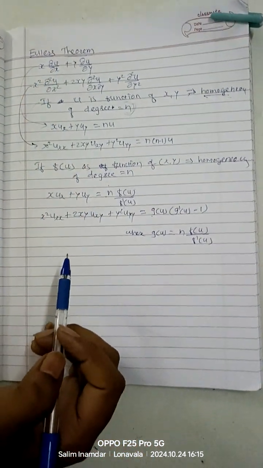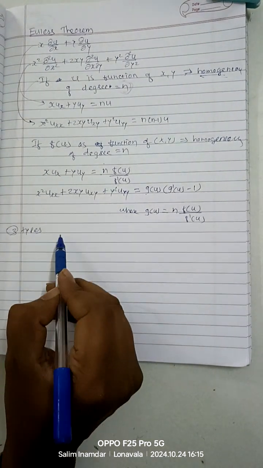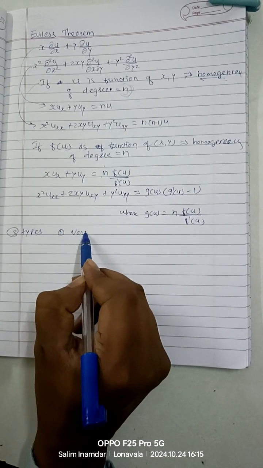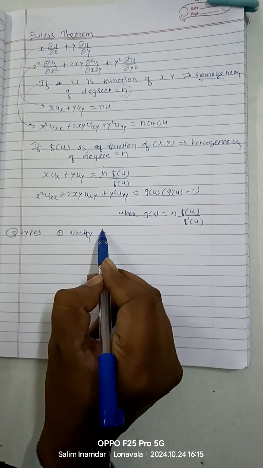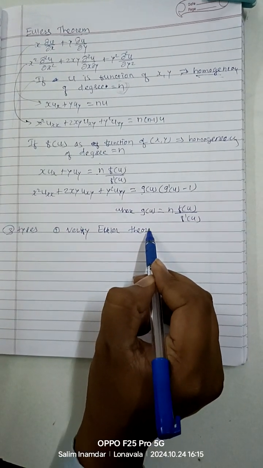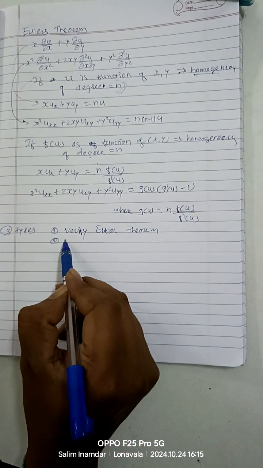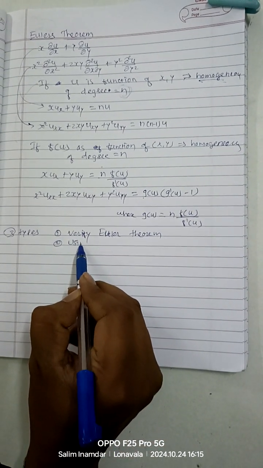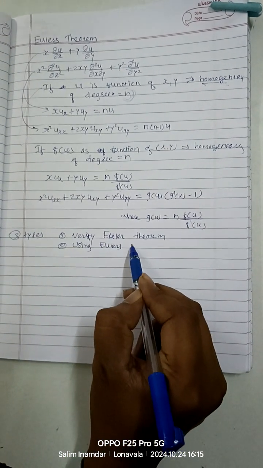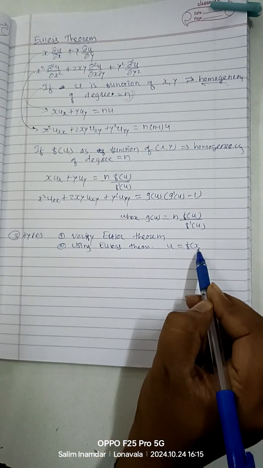Now based on Euler's theorem, you get three types of questions here. The first type of question is verify Euler's theorem. Then in the second type, what we get is using Euler's theorem, u as a function of x, y.